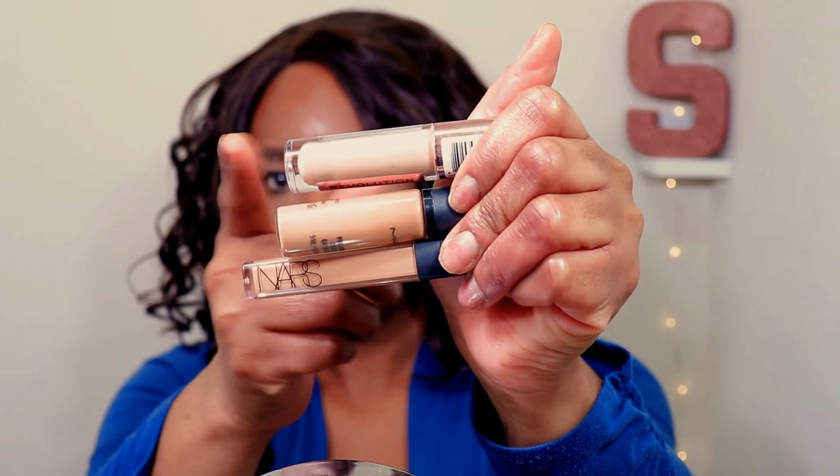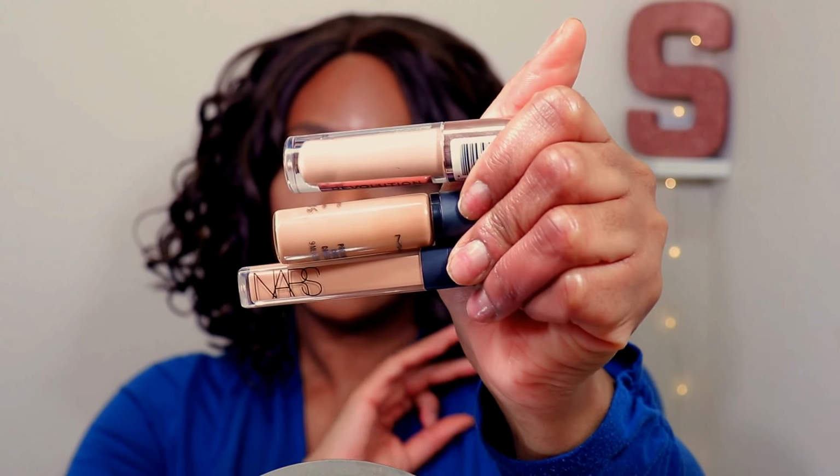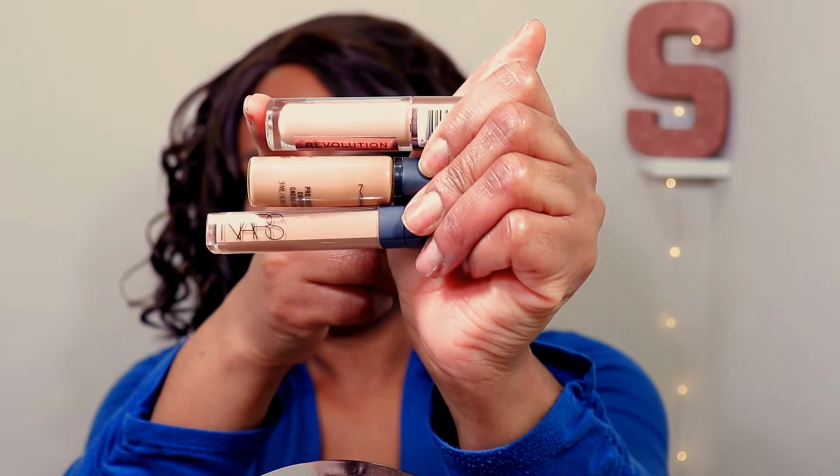And I'll show you one more. This is the Makeup Revolution Concealer. This one is in the color C11. So as you can see, that one is just a little too light for me. I can get away with it if I were to set it with a slightly darker powder and all that, but just in case you're a little bit lighter than me and you think you have a cool undertone, this may be a good match for you.